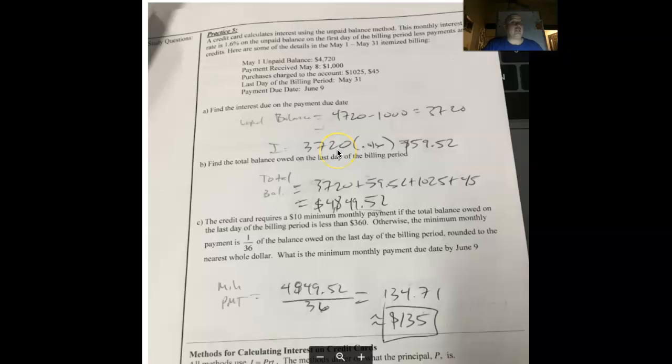$3,720 is the unpaid balance, and the monthly rate in here you can see is 1.6%. That's 0.016 here, and then it's just times 1 month. So 3,720 times 0.016. Sorry, I got a little sloppy here, but it's $59.52 of interest there.